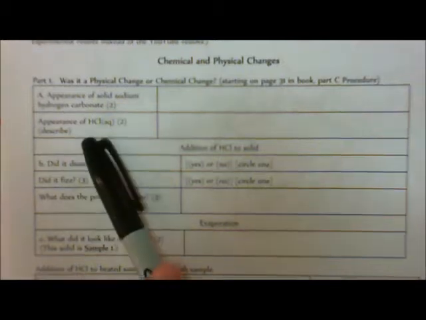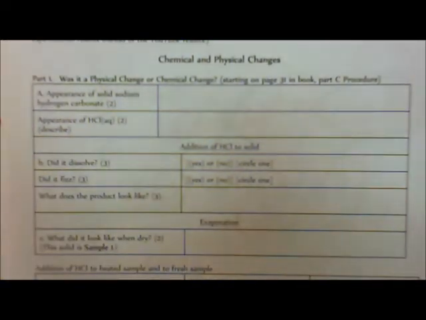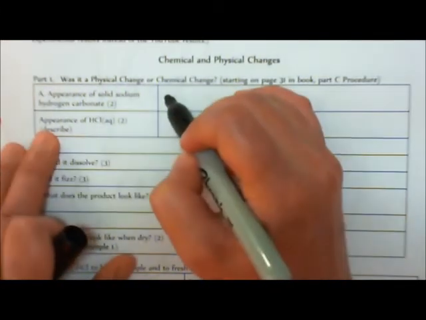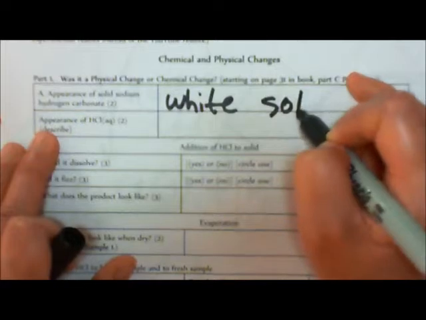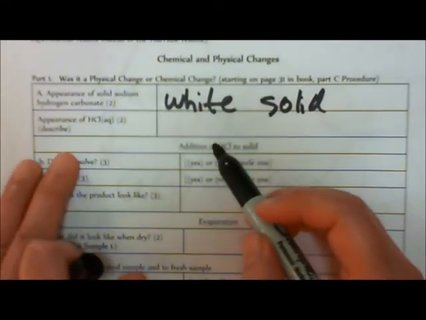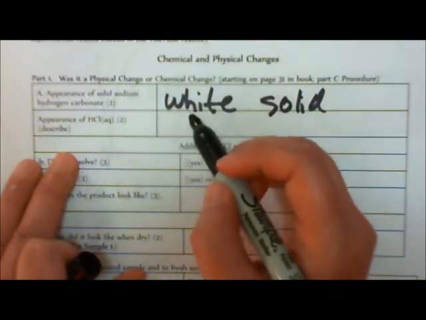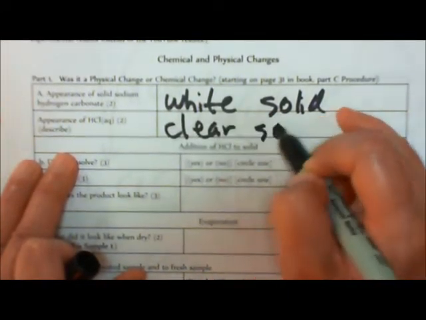Alright, so appearance of solid sodium hydrogen carbonate. I'm going to tell you what it should look like. If you went to the lab, you would see that it is a white solid. Okay, so white solid. Appearance of hydrochloric acid aqueous solution is a clear solution.